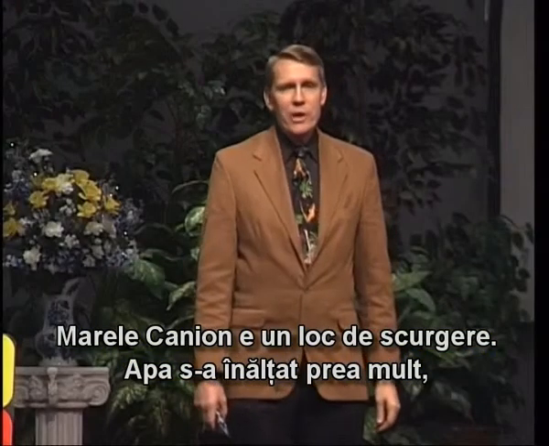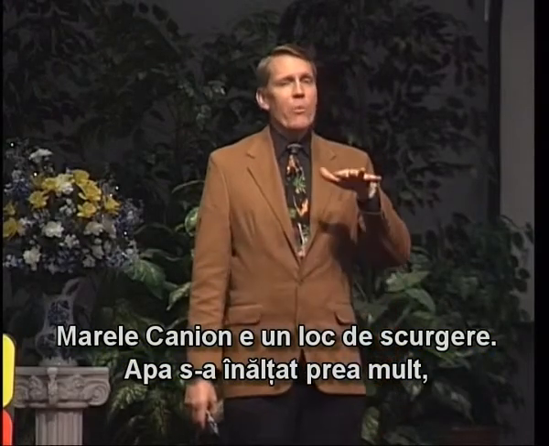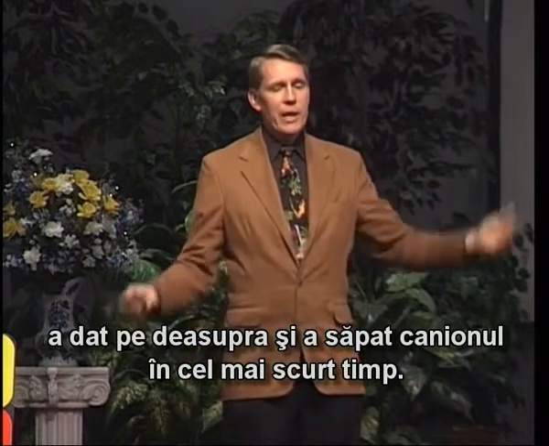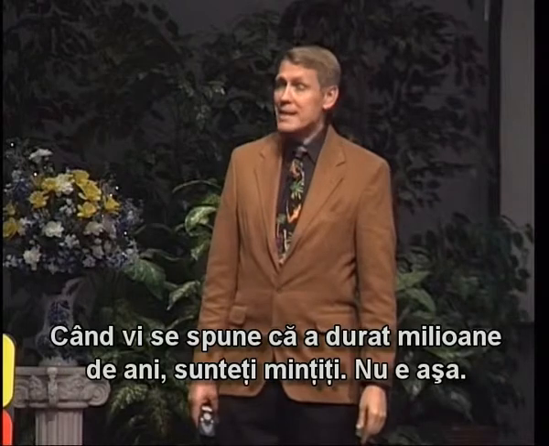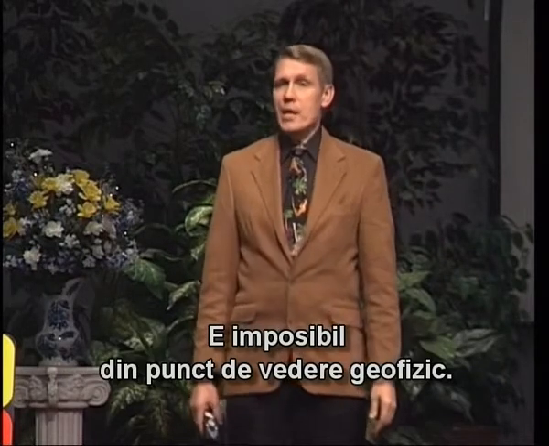Grand Canyon is a washed-out spillway, folks. The water got too deep, went over the top, and washed out that whole region in a real big hurry. So when they tell you it took millions of years, they're lying to you. It did not. It's not geophysically possible.